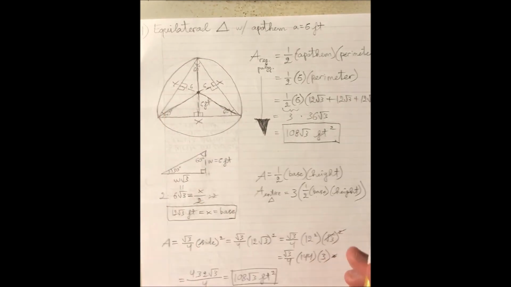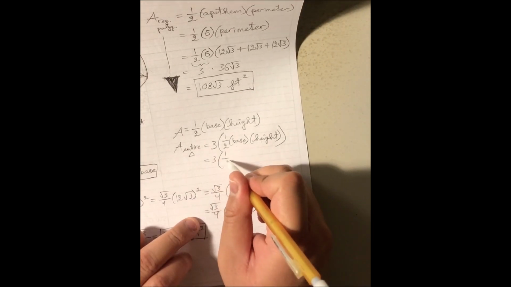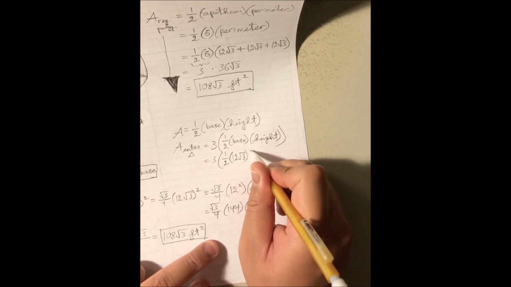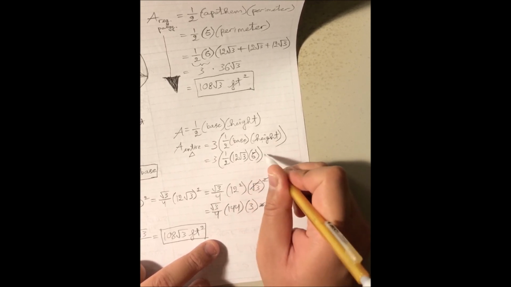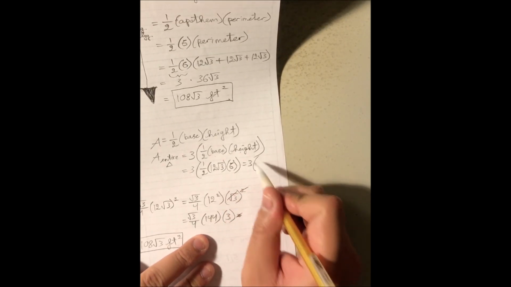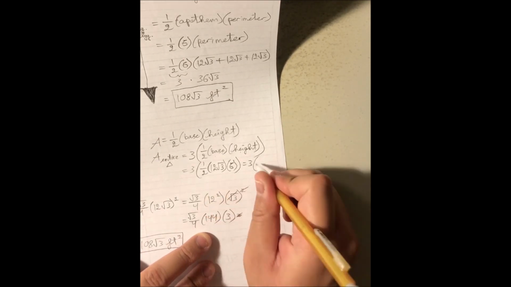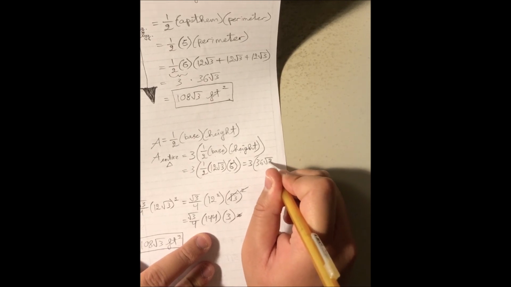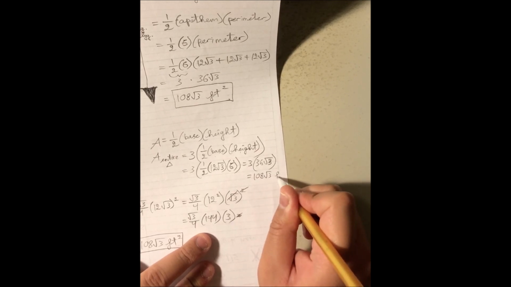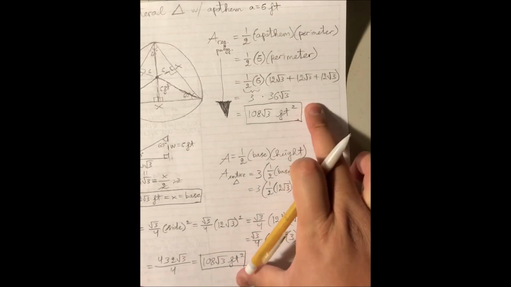The height is of course the 6 feet that we know, so that means we got 3 multiplied by 1/2 multiplied by 12 square root of 3 multiplied by 6. Well, this is going to give us 3 from the outside 3. Let's see, 6 times 1/2 is going to be 3. 3 times 12 square root of 3 is going to be 36 square root of 3. But hey, this is the same as 108 times square root of 3 feet square. That is the same answer that we got from top and bottom.